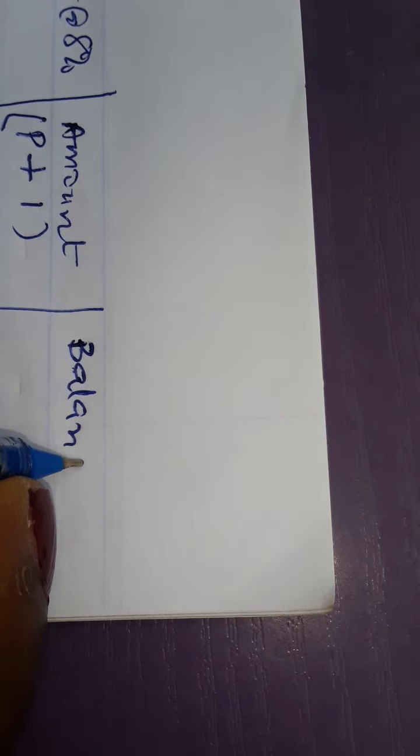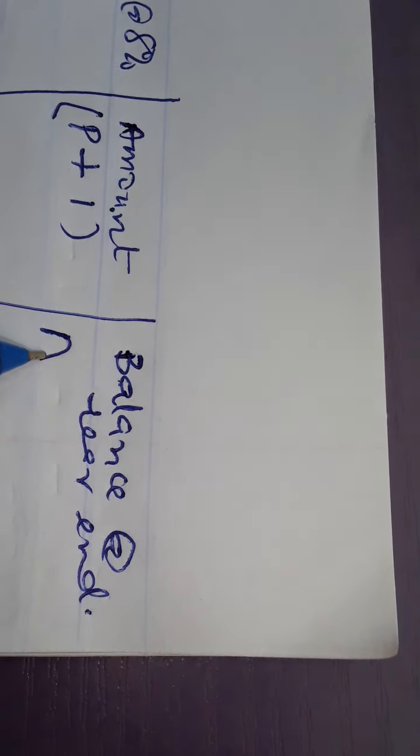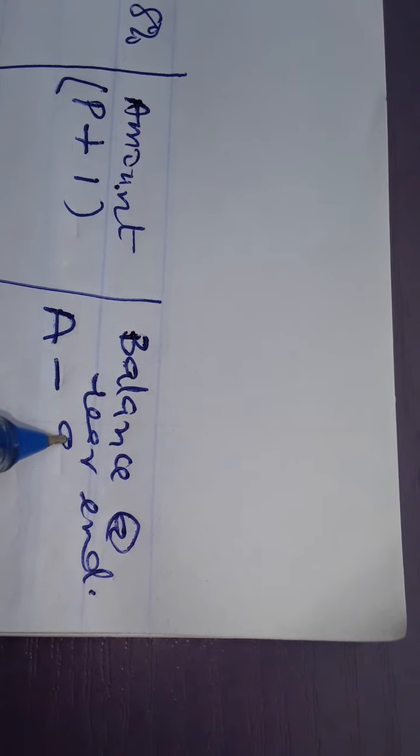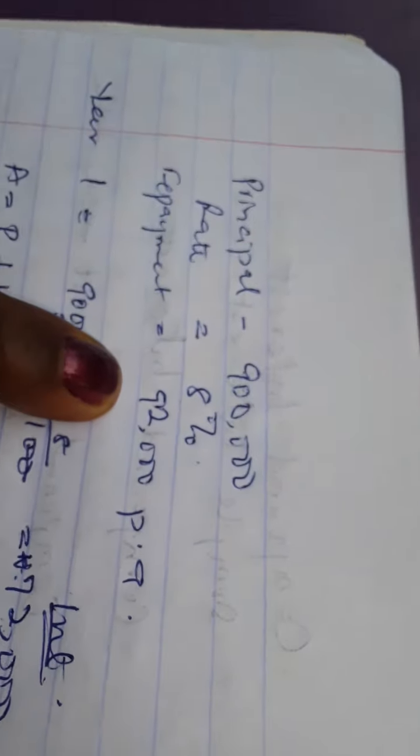How do we get this amount? Remember, it's principal plus interest. Then you have your balance at the end of the year, balance at year end, which you would get by saying the amount A less 92,000 naira, or whatever your repayment is. You know, in this question, our repayment is 92,000 naira per annum. So you have amount less 92,000 naira.